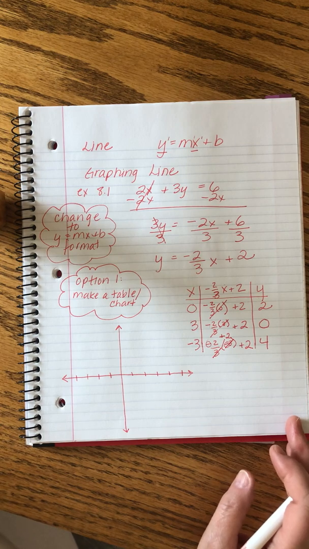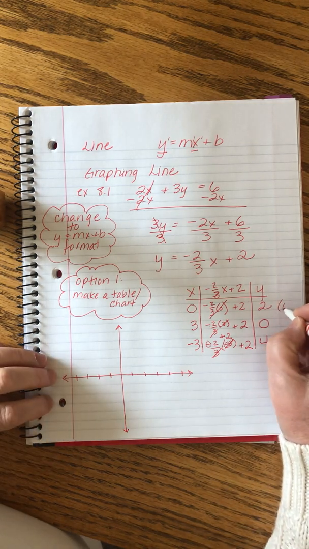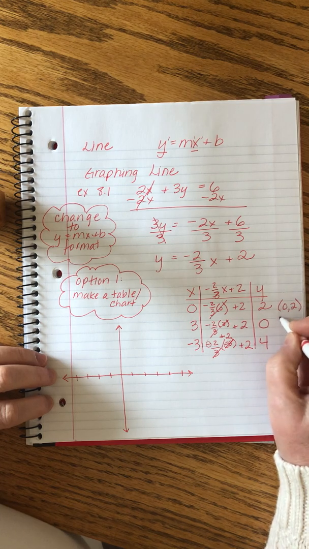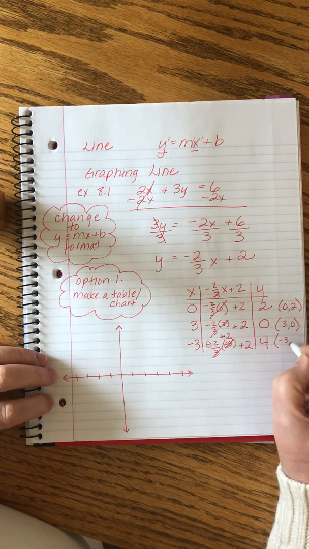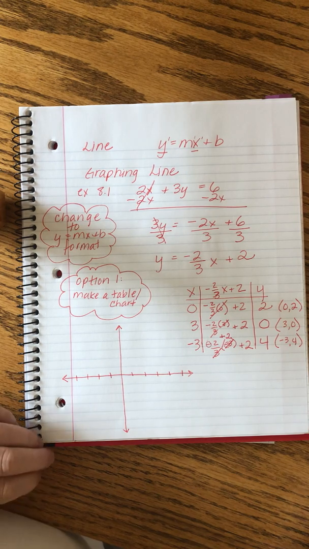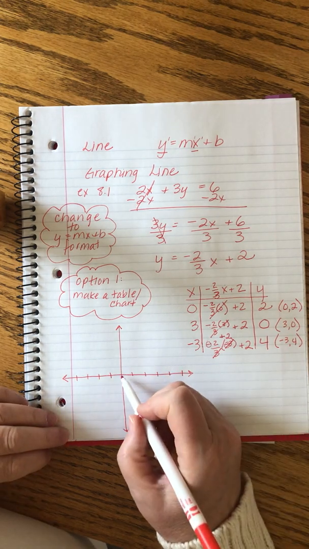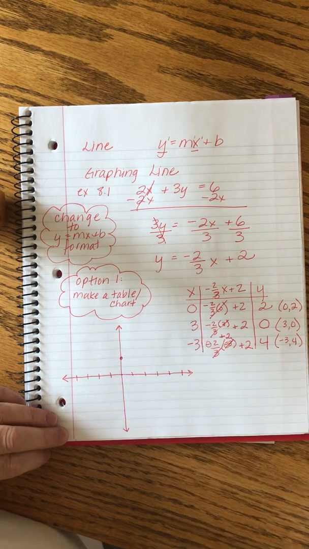Okay, so now what I'm going to do is graph these pairs of points that I created. 0, 2, 3, 0, and minus 3, 4. Hopefully those are going to line up. Hopefully I calculated everything right. And they're going to line up and give me a nice straight line. 0, 2. There's the first point.